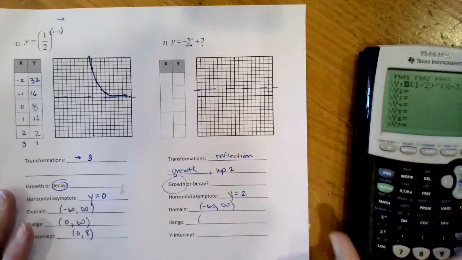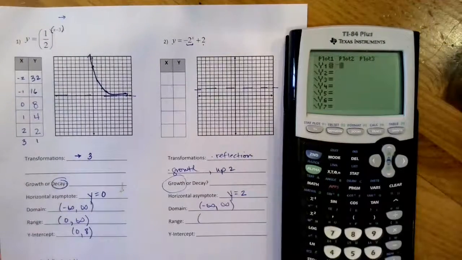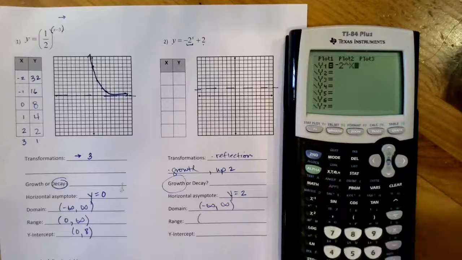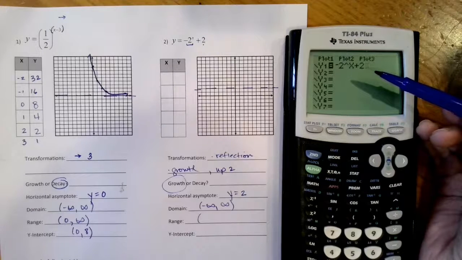Okay, so we'll go ahead and we'll enter it into the calculator. We have the opposite of 2 to the x power plus 2. Now this plus 2, make sure that we have it not a part of the exponent.